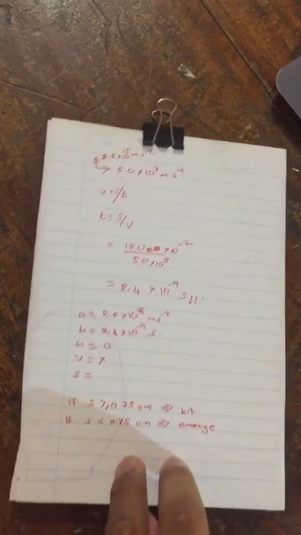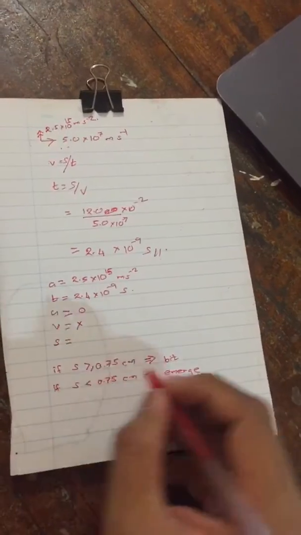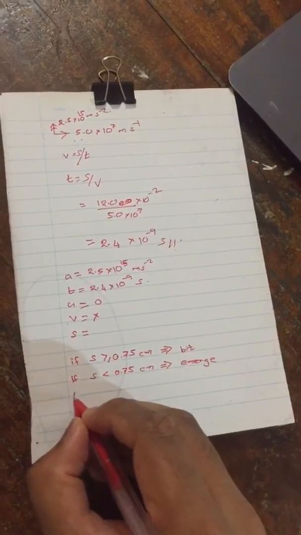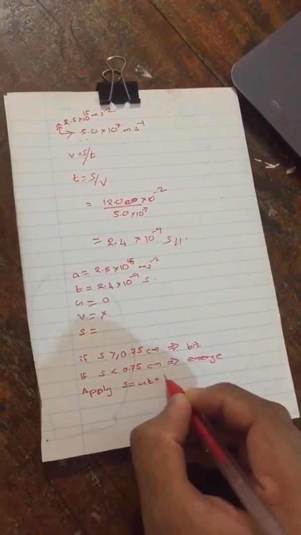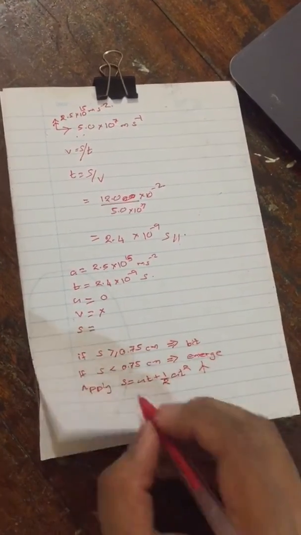So basically the question is asking you to calculate the vertical distance. So we need an equation without V, so I'm applying S is equal to ut plus half at squared vertically upward.